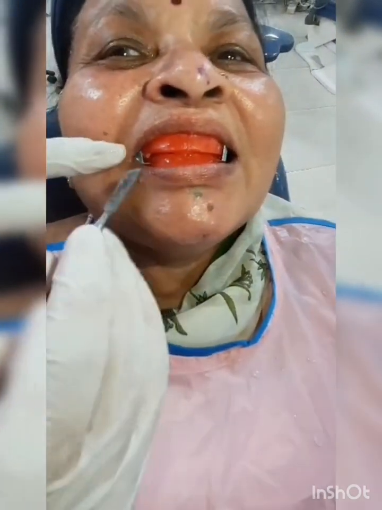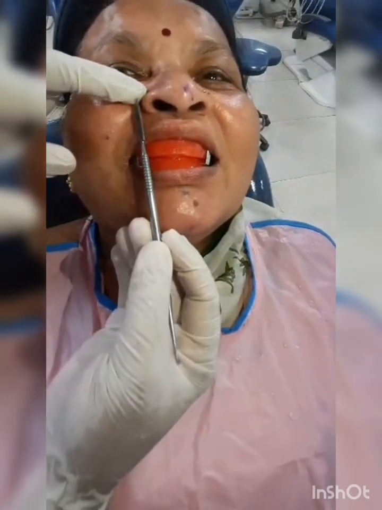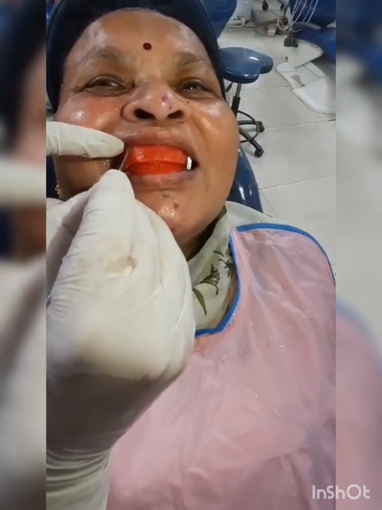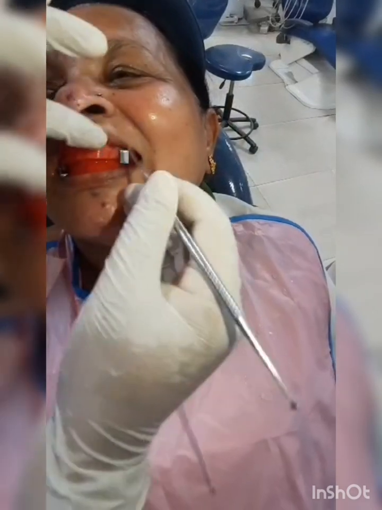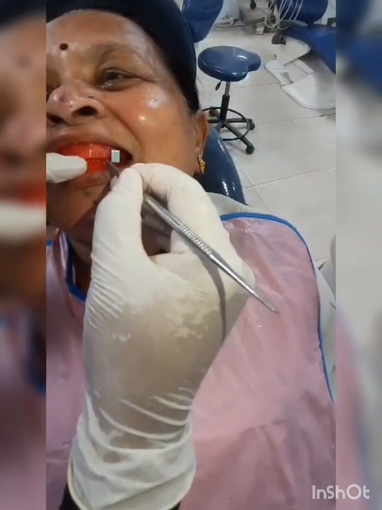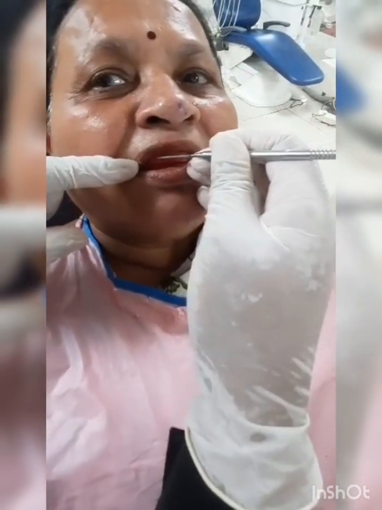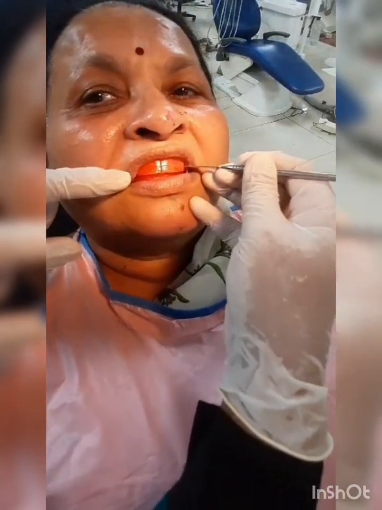After that, coming to the canine line, we will mark this on both sides. We will take the ala of the nose as the reference point, and straight from there we will mark the canine line on both sides. As you can see, this is done in this way. At last we will be drawing the smile line. We will ask the patient to smile, and we will draw this line.